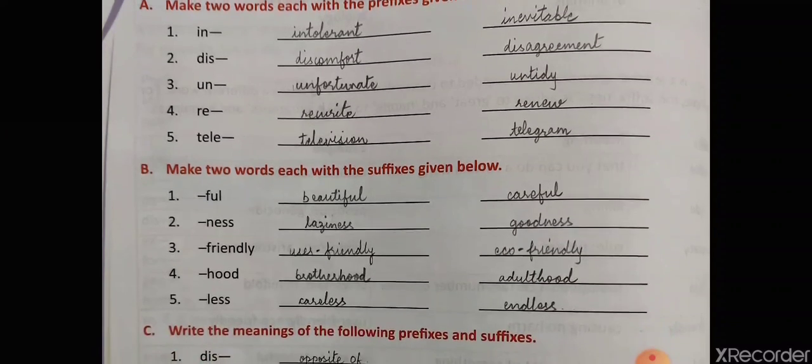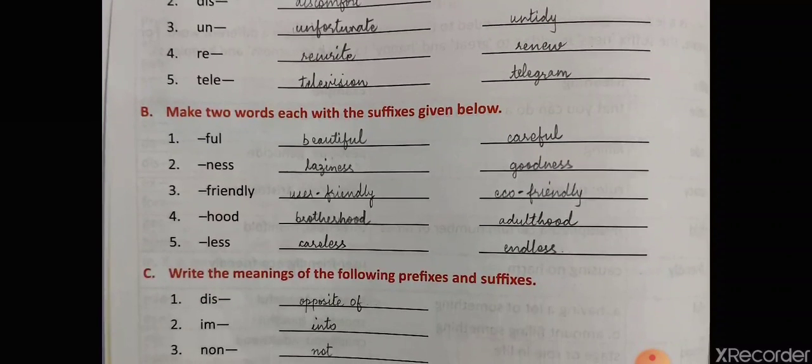Make two words each with the suffix given below. So full: beautiful, careful, cheerful. Next is ness: laziness, goodness, happiness. Friendly, user friendly, eco friendly. You can write anything. Hood: brotherhood, adulthood, childhood. Next is less: careless, endless. There are many other words also.